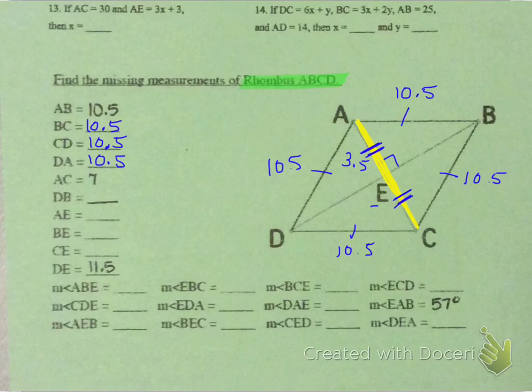So each of these little parts is going to be 3.5. From A to E, that's 3.5, right? And also from C to E is 3.5. So I can fill in those. This one here is 3.5. And this one here is 3.5. Okay, now I'm going to erase some of this because my diagram's getting a little crowded.